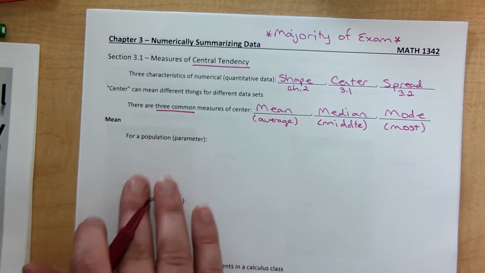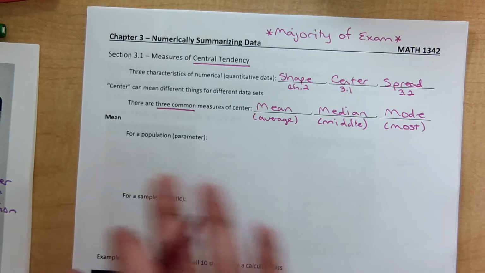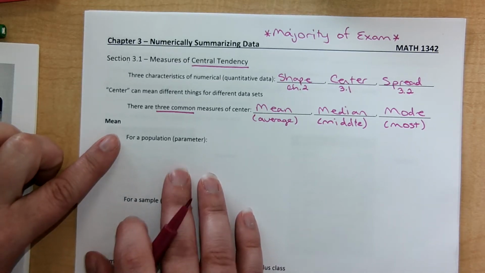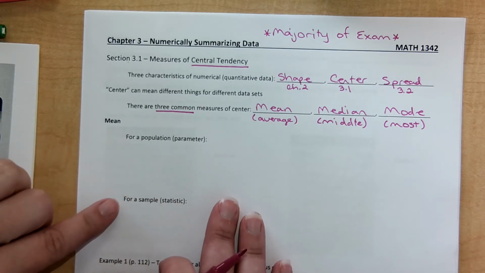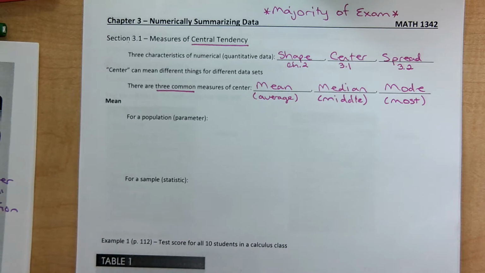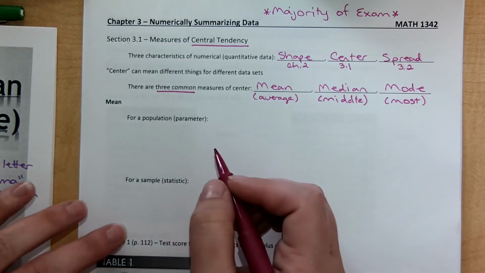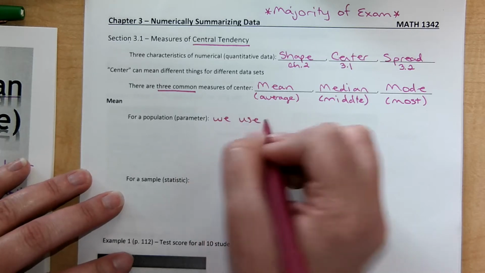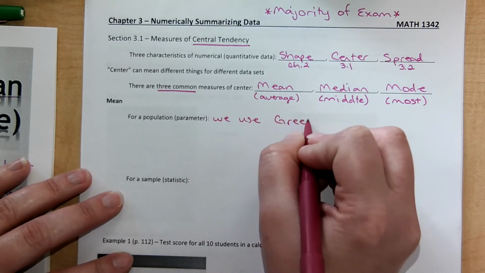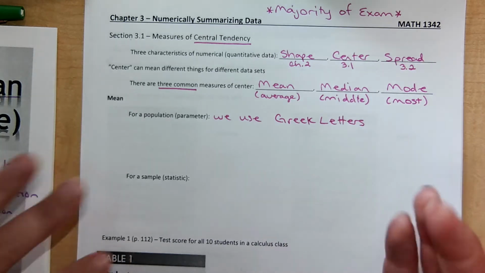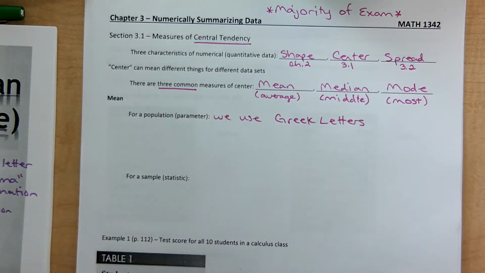All right, so let's start with the mean. The mean is an average. We're going to talk about how to get an average for a population, for when you have parameters, and how to get a mean for a sample when you have a statistic. So for a population parameter, we use Greek letters. And we're going to learn a few Greek letters, not too many in the course, but we are going to learn a few along the way.